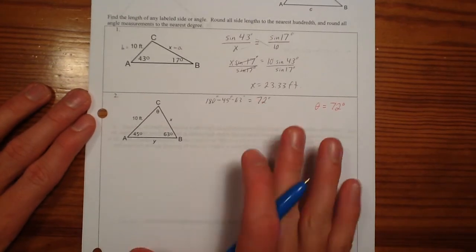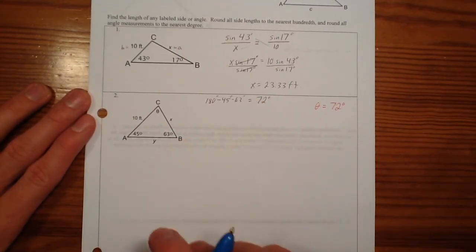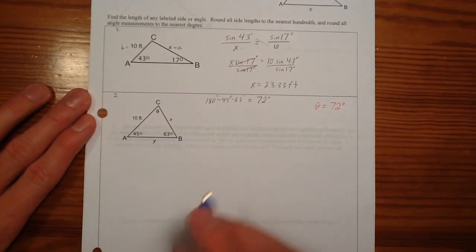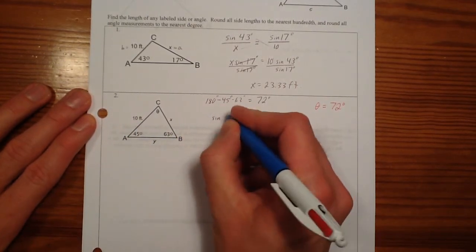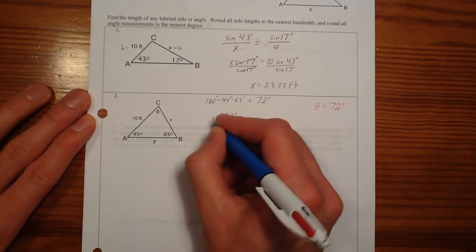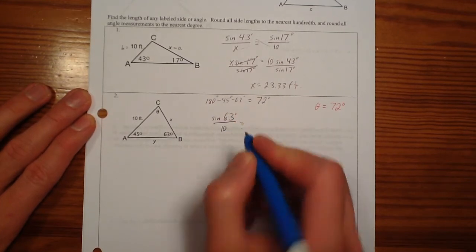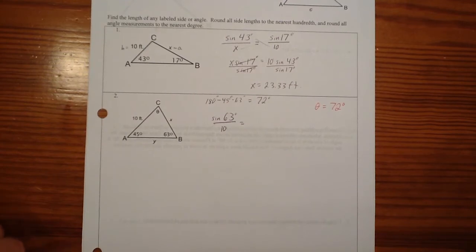But anytime you start with a law of sines, you have to know at least two things: a big letter and the little letter across from it. So I know B and little b. So the sine of big B over little b. And then at this point, it doesn't really matter. You could find x or y. I'm going to go ahead and find x.